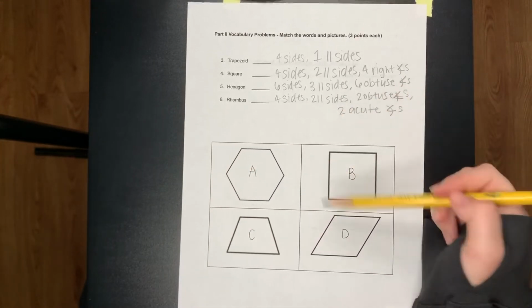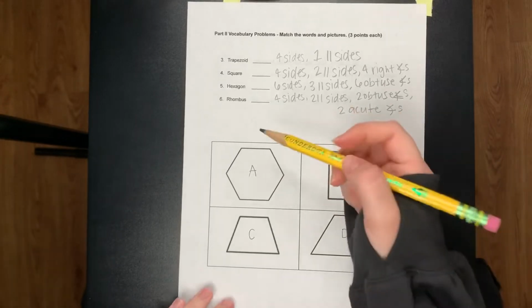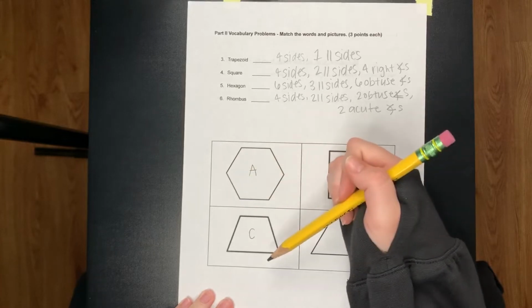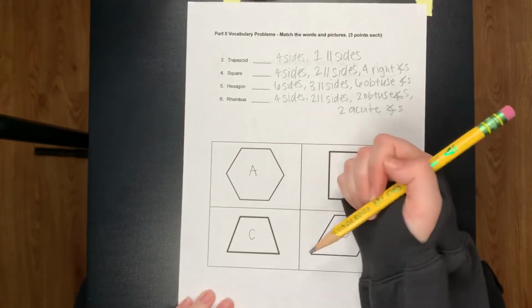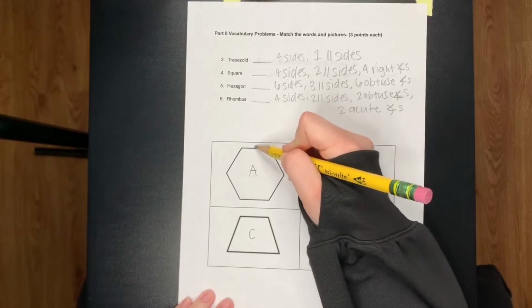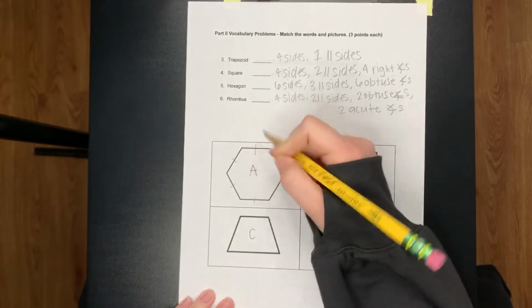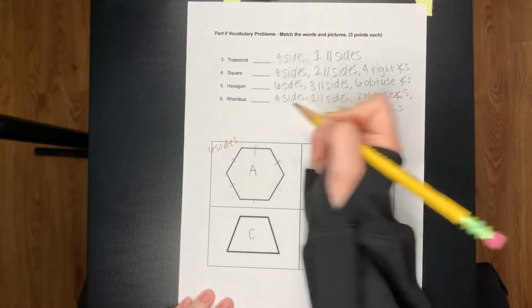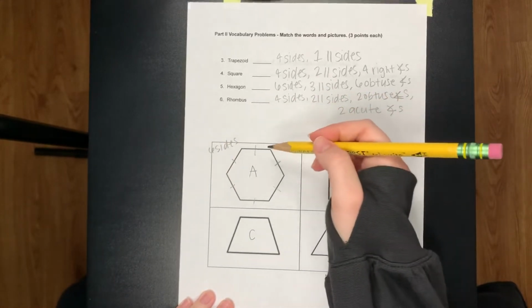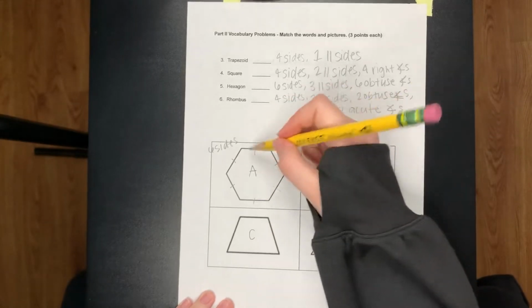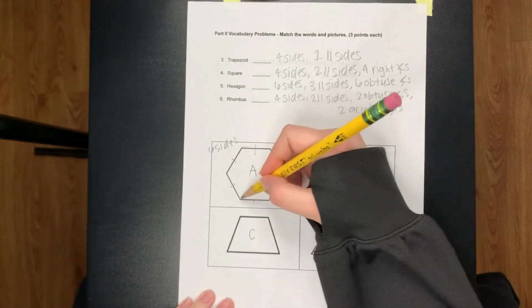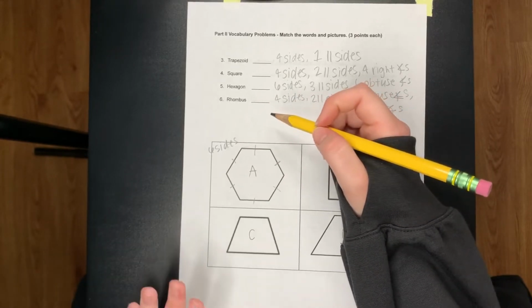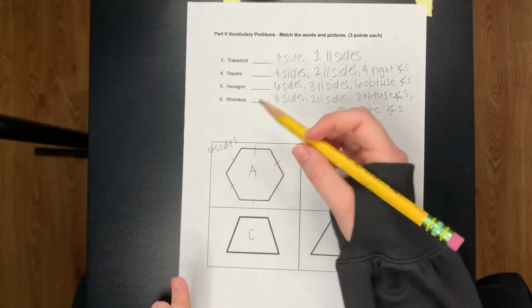All right, so now we're going to go to our figures. We're going to look at figure A. We're going to count how many sides it has and list out all the different attributes that we can see. And we're going to also label what name it is. So now figure A, it has 1, 2, 3, 4, 5, 6 sides. We're going to look at its sides and figure out what type of sides they are. So this top line and this bottom line, if we were to extend those lines all the way out, they would be parallel because they would not ever be touching. So it has 1 set of parallel sides.